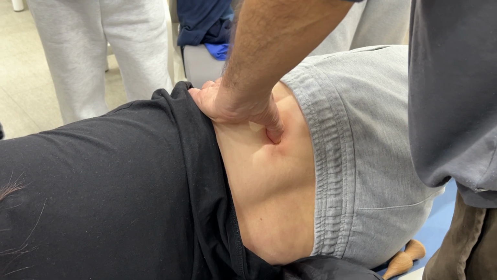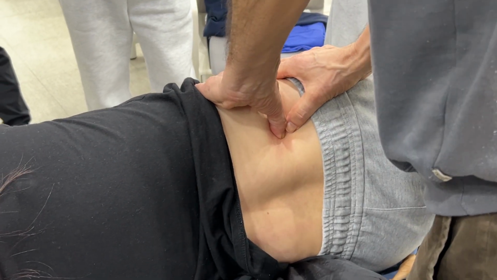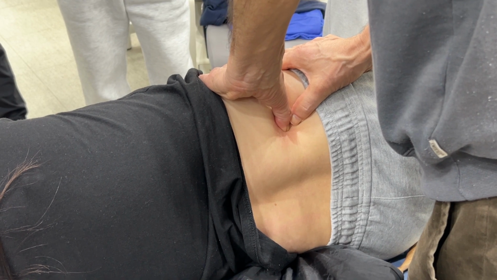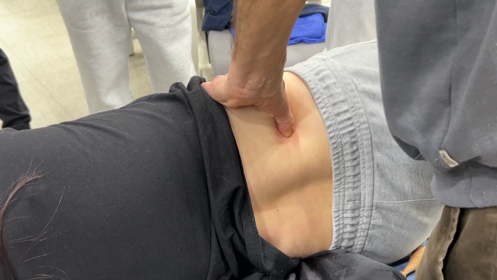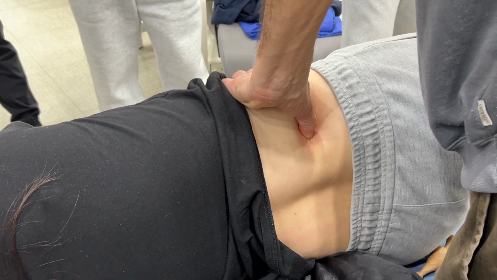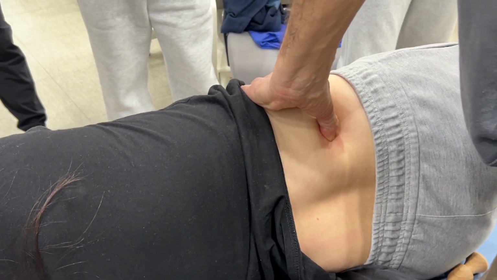Then you stop. I go on the point. It's enough. You feel your pain? Pain. Okay. And now you make this movement. You go along and back. And up. Yeah. Now it's very, very heavy.